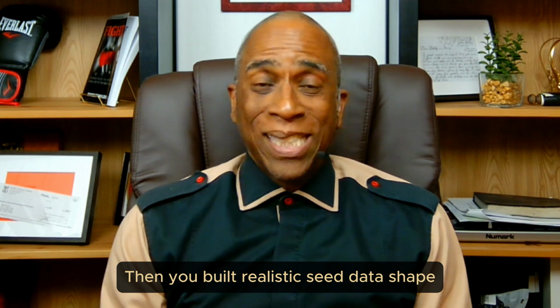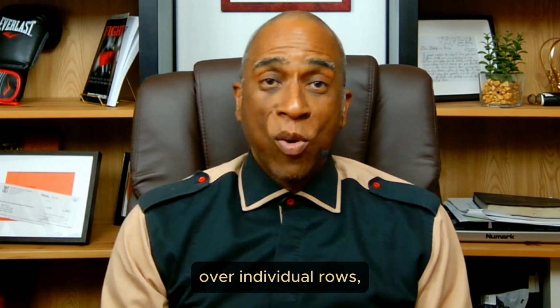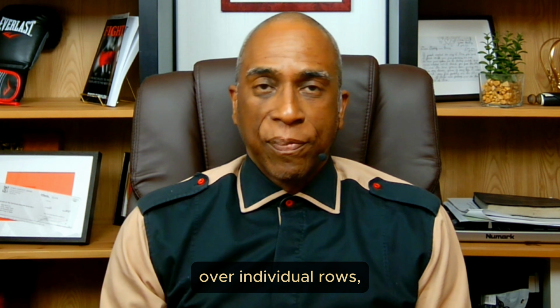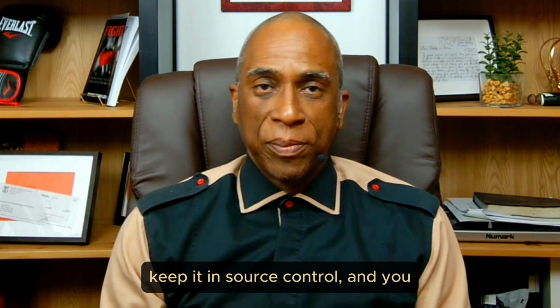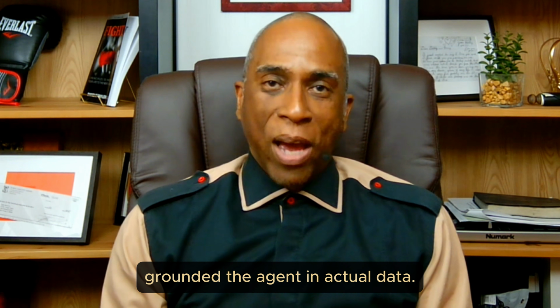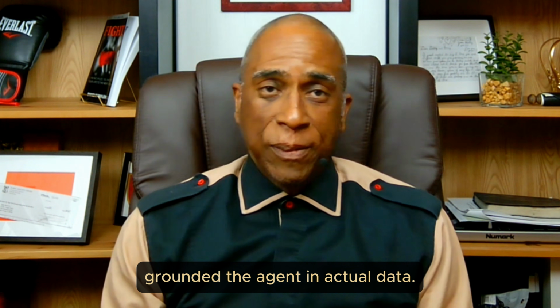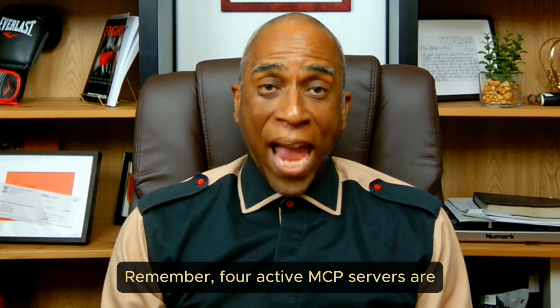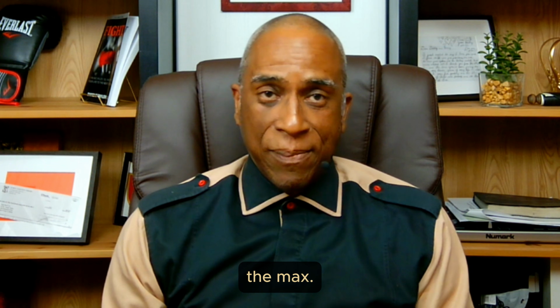Then you build realistic seed data. Shape over individual rows, keep it in source control. And you connected a live database via MCP, grounded the agent in actual data. Remember, 4 active MCP servers are the max.